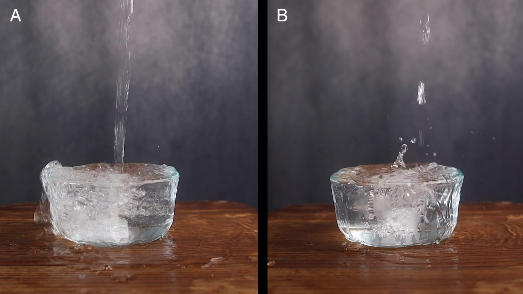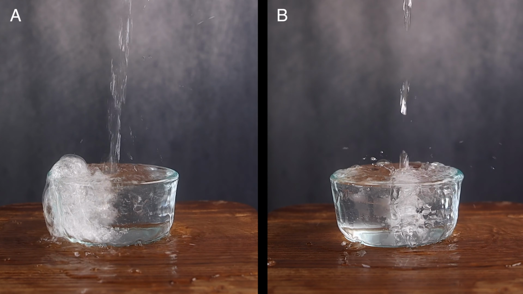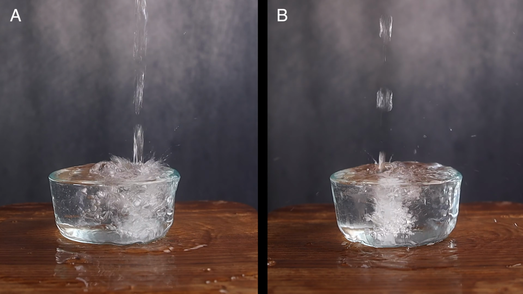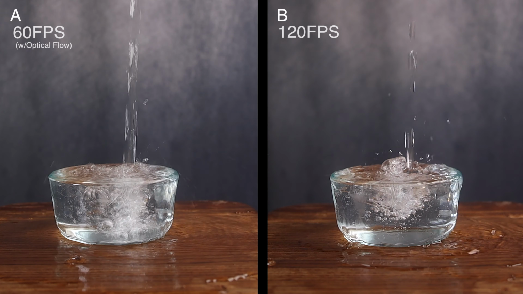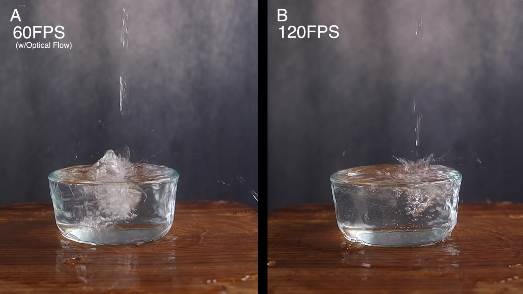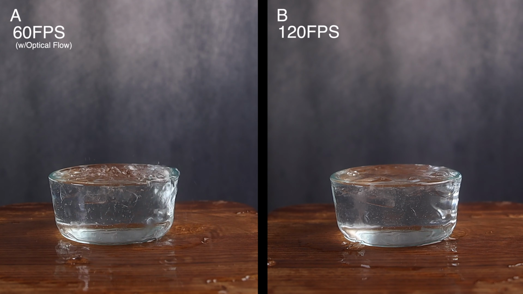Okay, so that's our first side-by-side clip. Let's have a look at another example. If you guessed 60 frames per second for clip A, you would be correct. Congratulations. And for this final part of the video, I shot a B-roll sequence in, well, you can guess what frame rate.